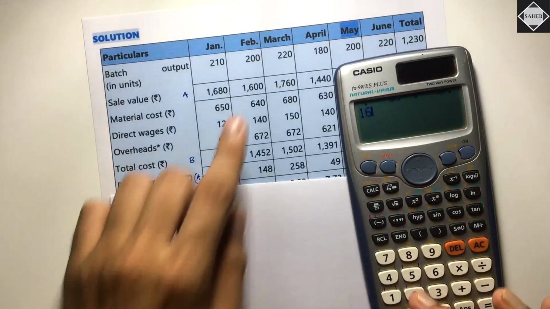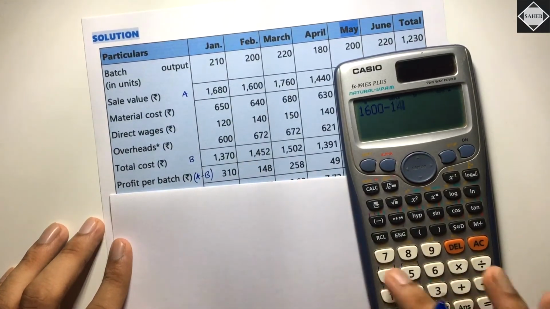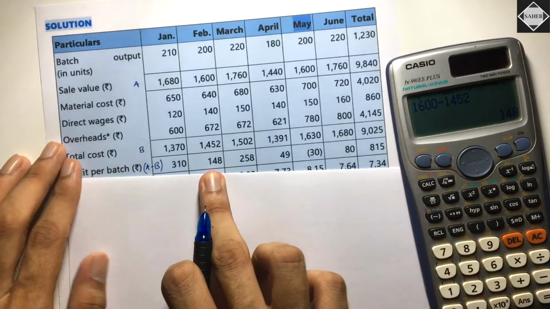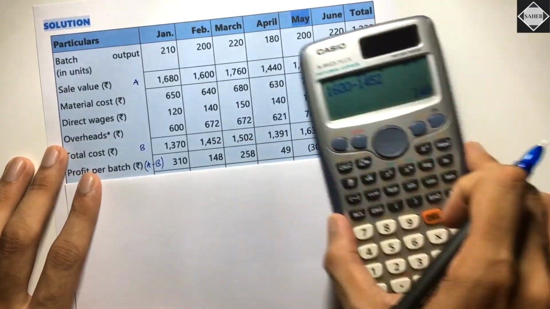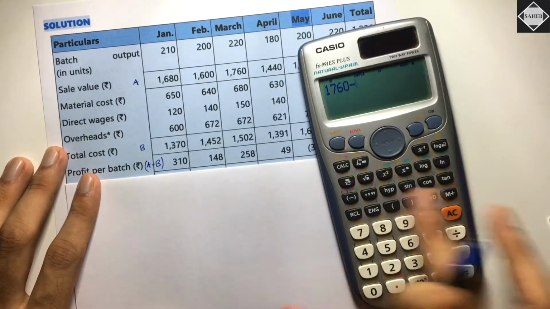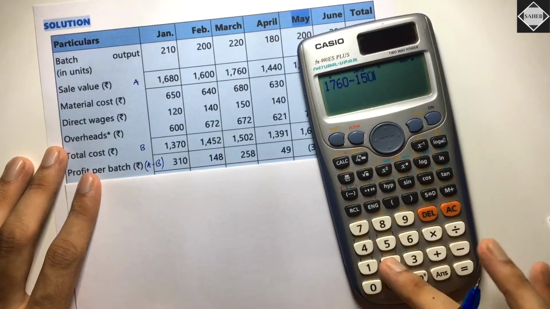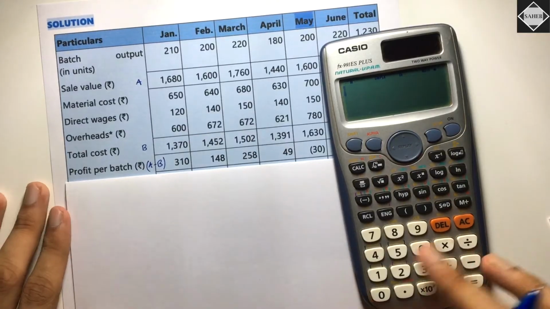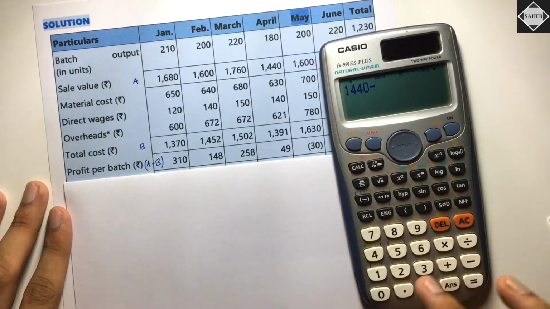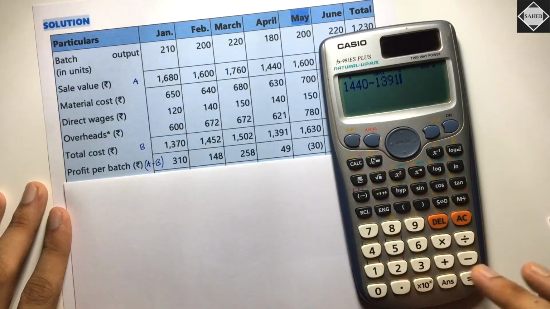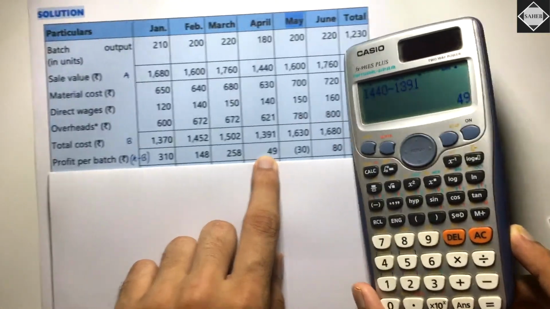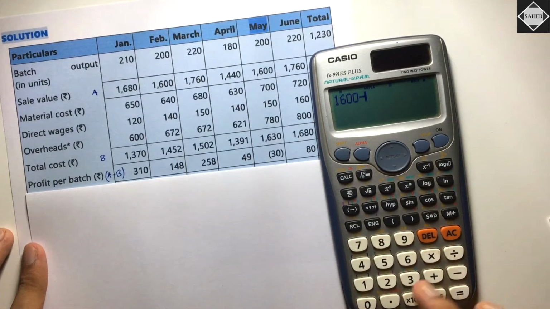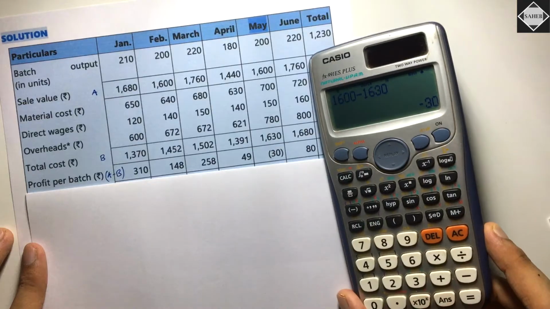And then see here, 1600 minus 1452, that's equal to 148, right? This is the profit of February's batch. And then 1760 minus 1502, that's equal to 258. Yeah, that's March. And then let's see April, 1440 minus 1391, that's equal to 49 rupees. And then in the month of May, see what's happening, 1600 minus 1630, that's equal to minus 30.